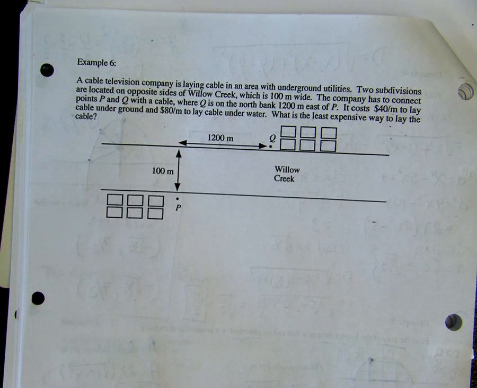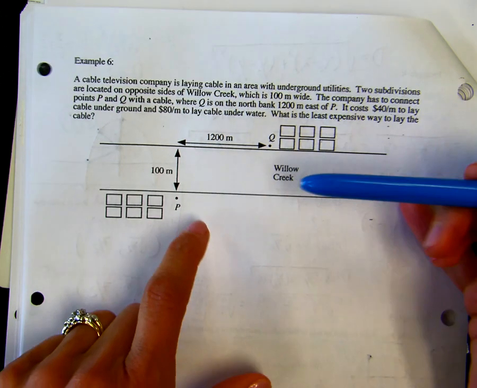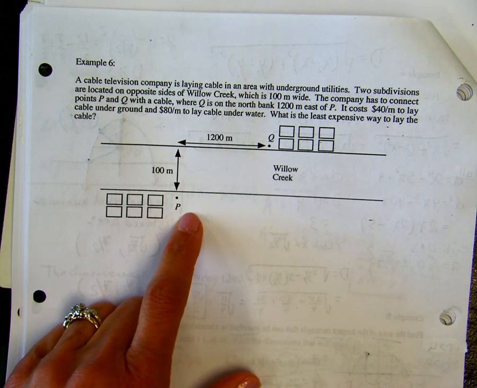Okay, so here's one of my favorite questions in this section. A business problem, and also involving quite a bit of visualization and some geometry. A cable vision company is laying cable in an area with underground utilities. We've got two subdivisions. They're located on opposite sides of a creek. The creek is 100 meters wide.